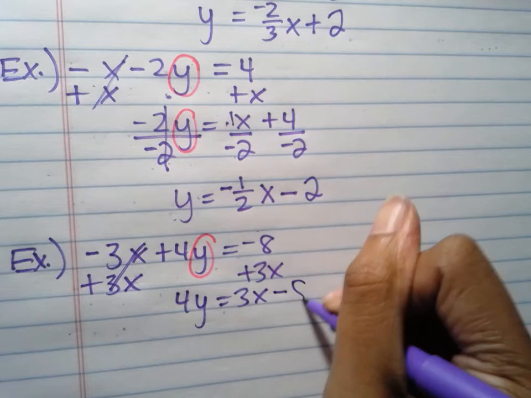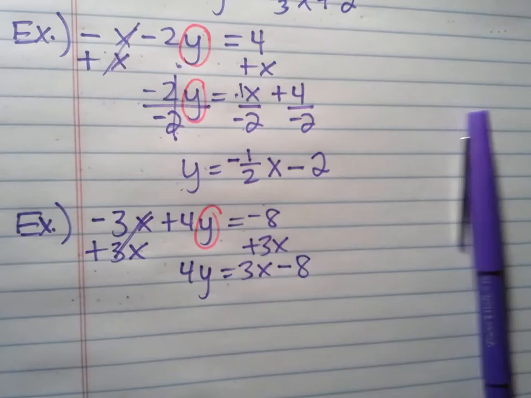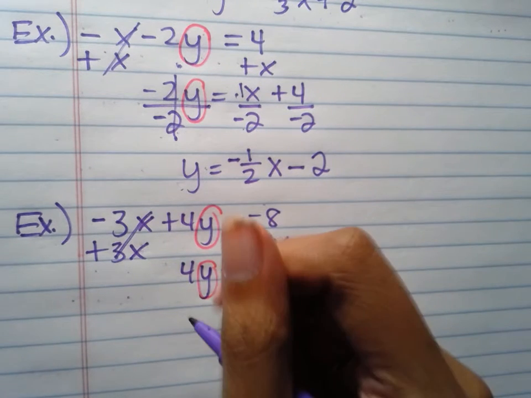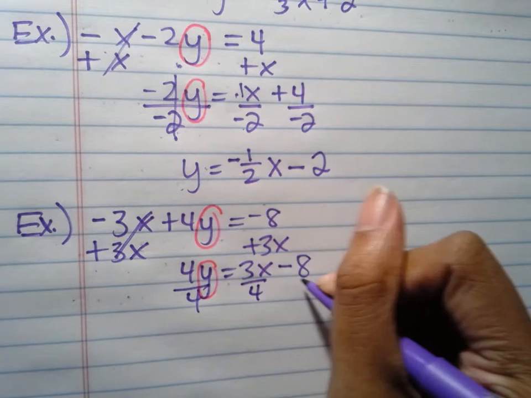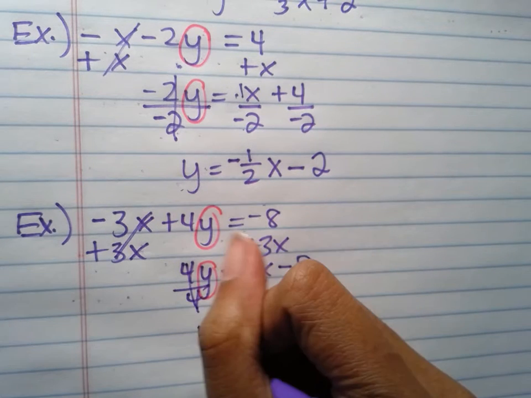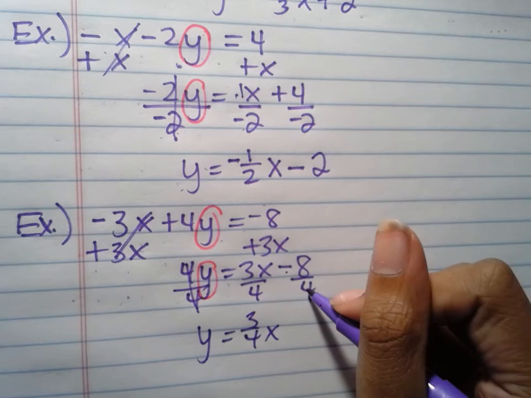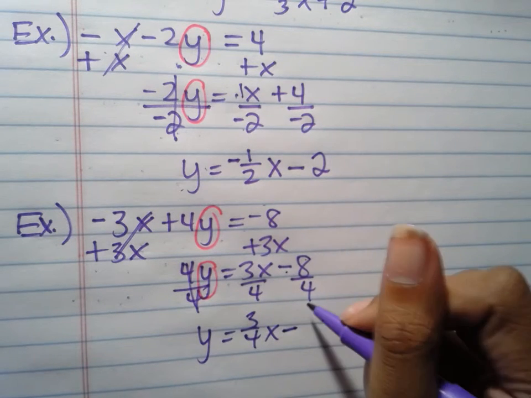Almost done. I still need to get the y alone. What do I need to do on both sides? I need to divide by 4. What I do to one side, I do to the other side. I get y equals 3/4 x. Negative divided by positive is a negative, so 8 divided by 4 is 2, and it is finished.